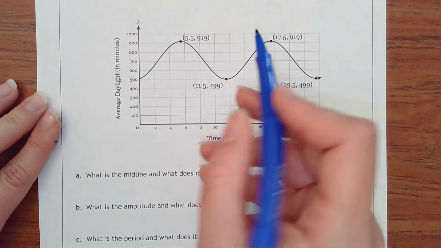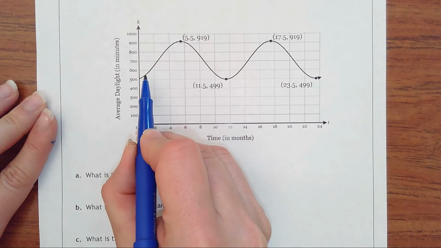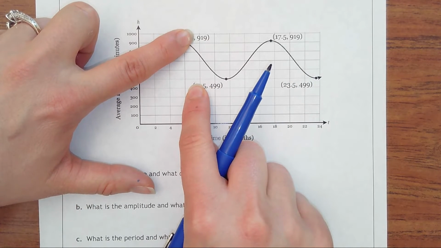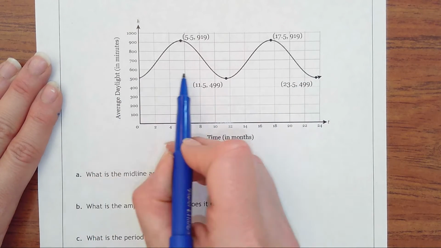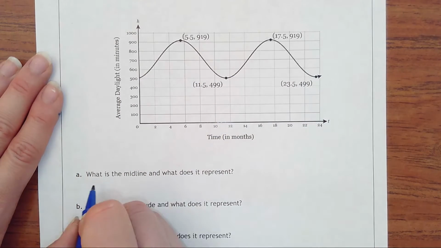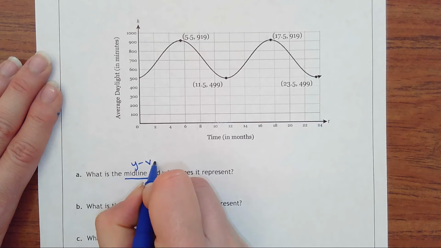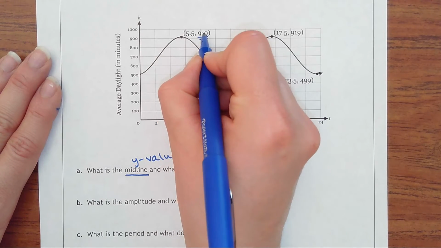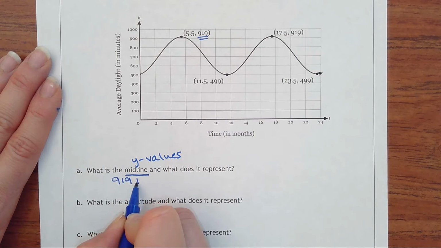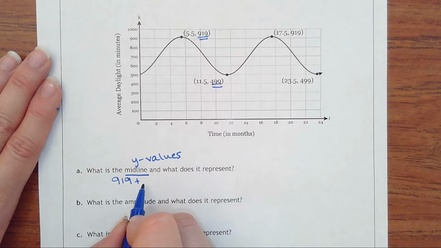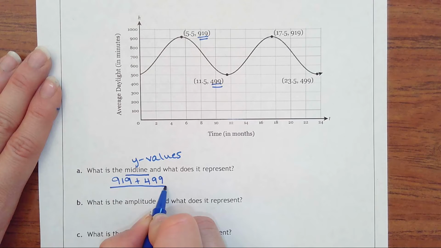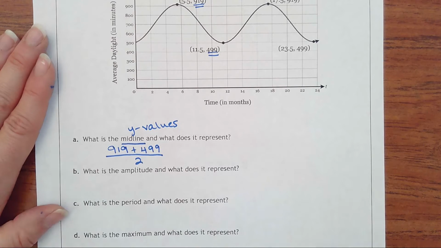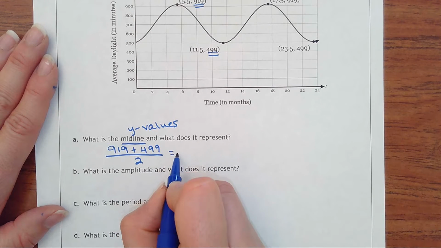The midline, we know, is cutting the graph horizontally in half. How we would find it on this graph is we need to average the y values. Anytime I'm talking about a midline, since it's going through the y-axis, it's always going to be the y values. So to find that, I'm going to average this maximum of 919 plus this minimum of 499, and then divide by 2. That's what an average is: adding the numbers, dividing by the number of numbers. And you should get that that comes out to be 709.